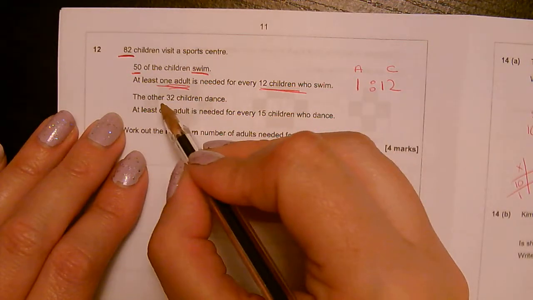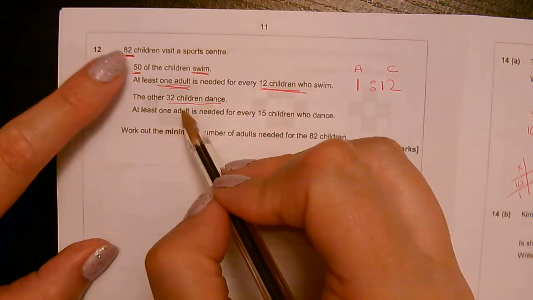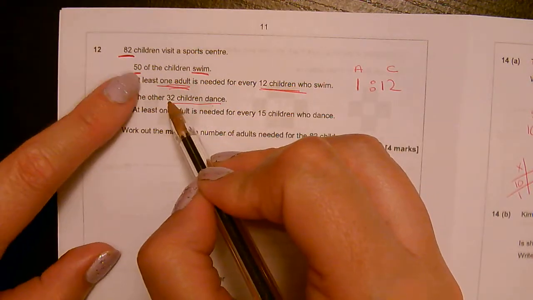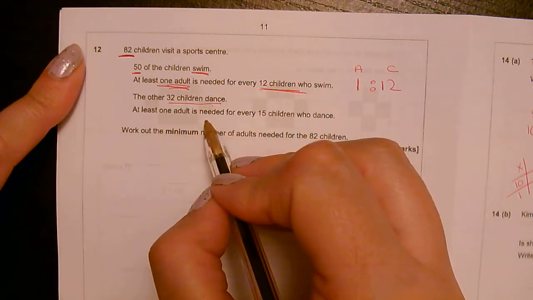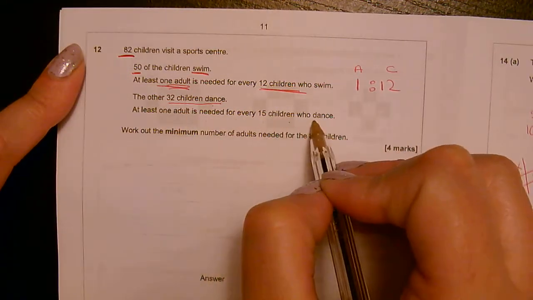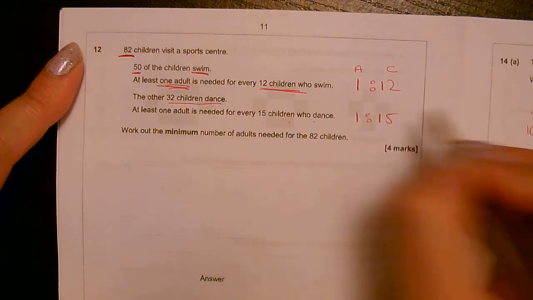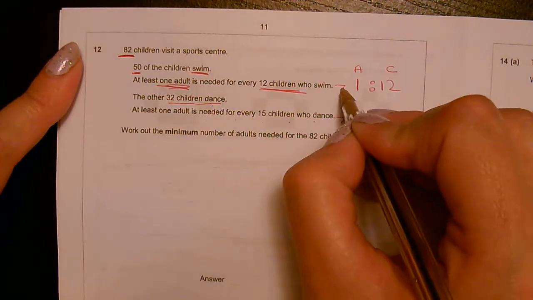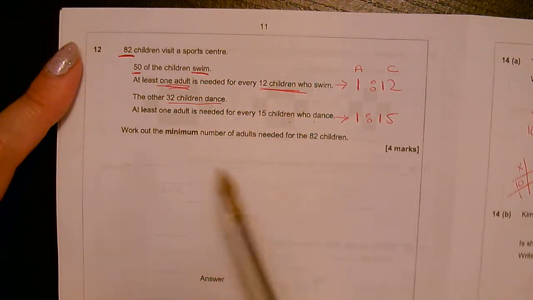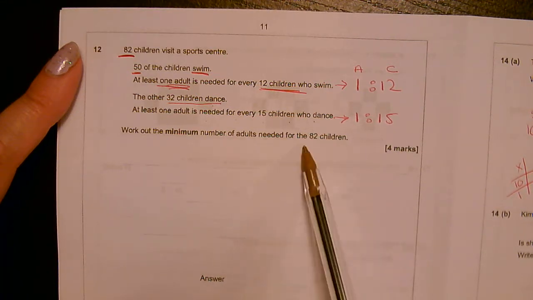The other 32 children dance, so that's the 50, that's the 32, that's given us that 82, just a bit of information. At least one adult is needed for every 15 children who dance, so one adult for every 15. And this is for the dance specific, so that's for swim, that's for dance. Work out the minimum number of adults needed for the 82 children.